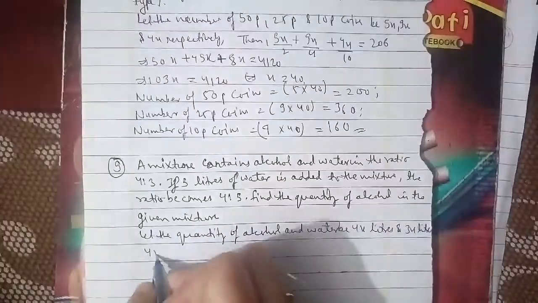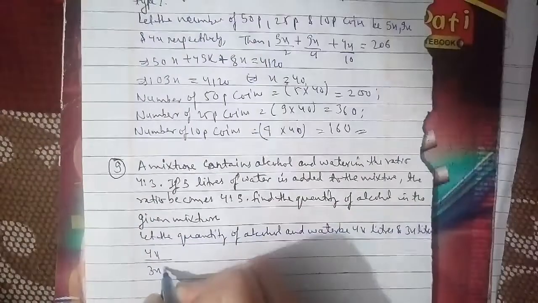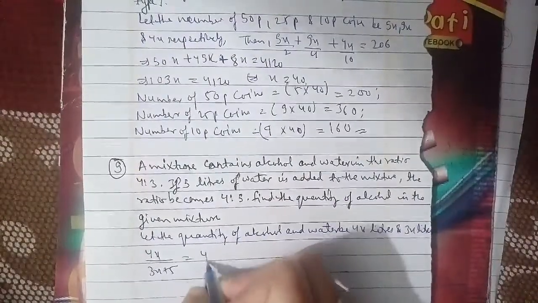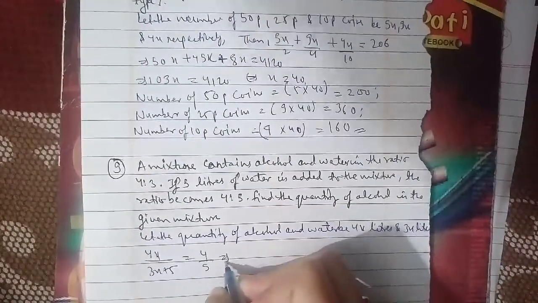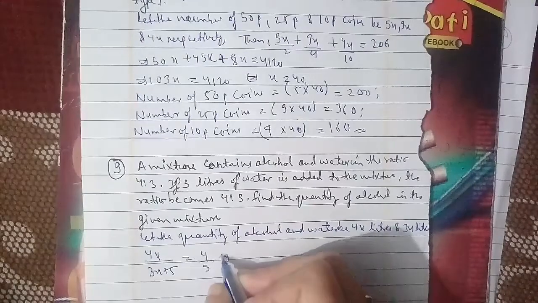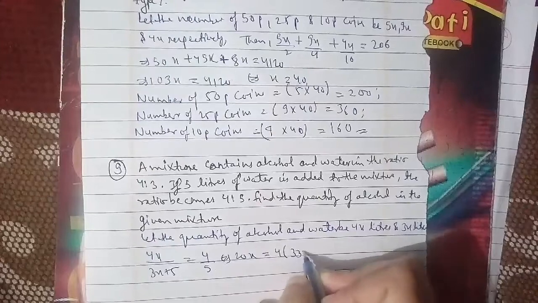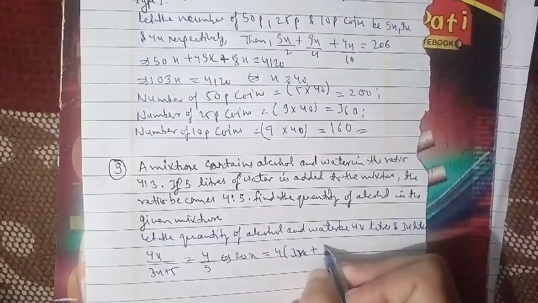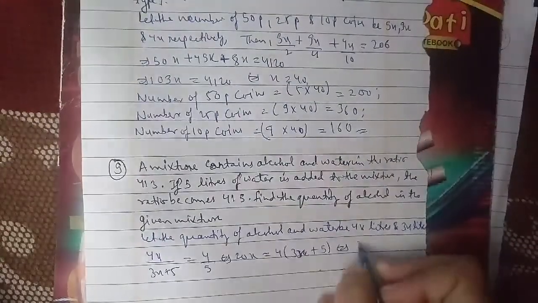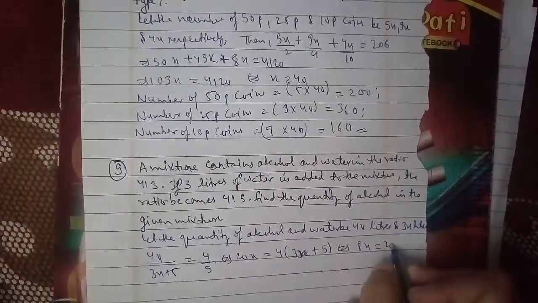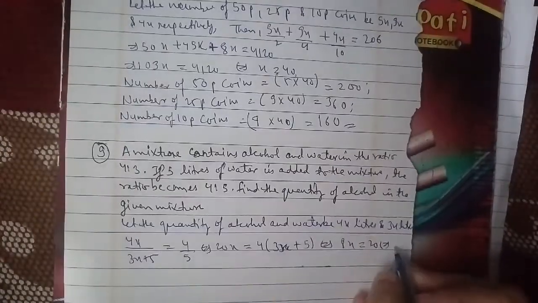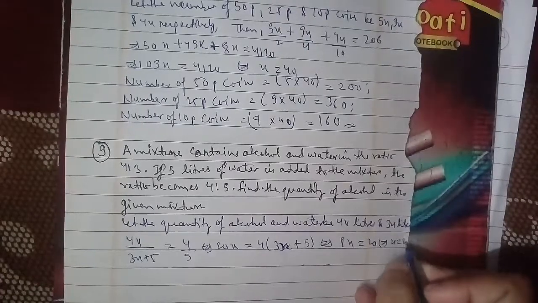Then 4x upon 3x plus 5 equals 4 upon 5, which gives 20x equals 4 times 3x plus 5, so 8x equals 20, and x equals 2.5.